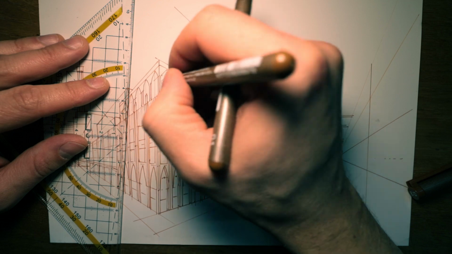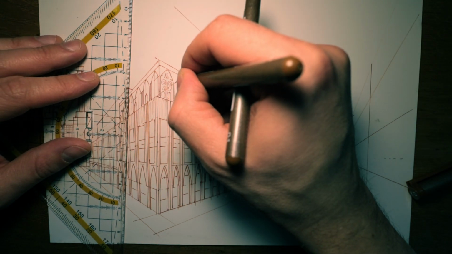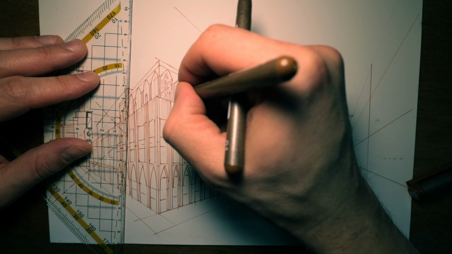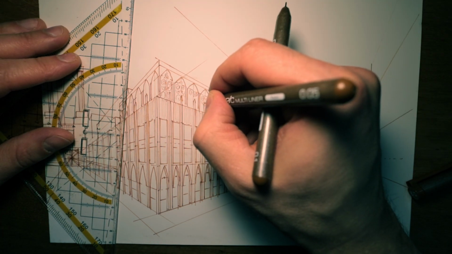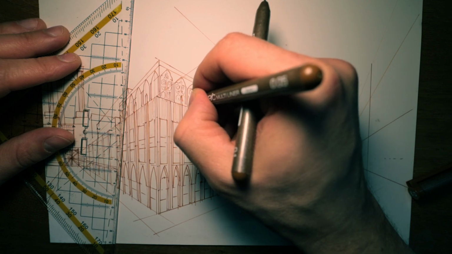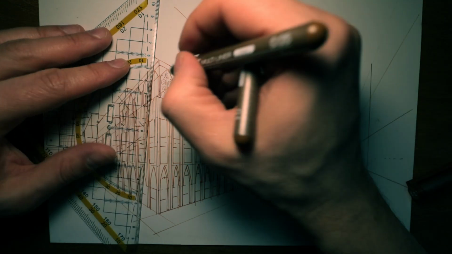In a Gothic church, that would be the oculus. Don't make the pattern too complicated, because you will have to copy it in a lot of windows and it would just take too long. These are just some random shapes really. And finish it off with the fascia, just a couple of lines there.